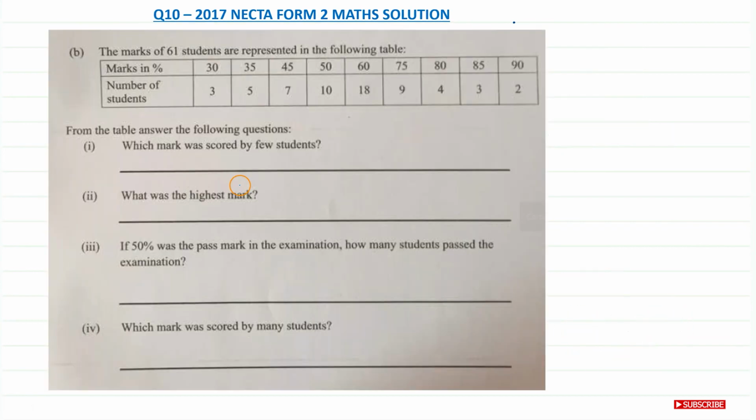And now for the last part of this paper, then we're told the marks of 61 students are represented in the following table. So over here we have marks in percentages, and then we have number of students. So for example, there were 3 students who got 30%, and we can see all the numbers and the marks they got. Now we're told, from the table, answer the following questions.